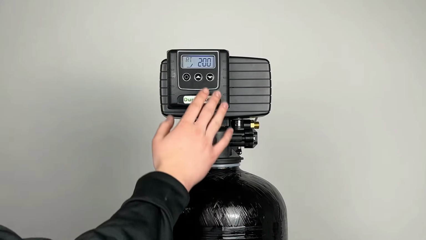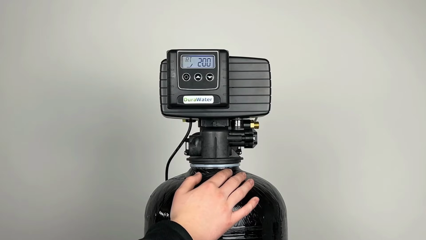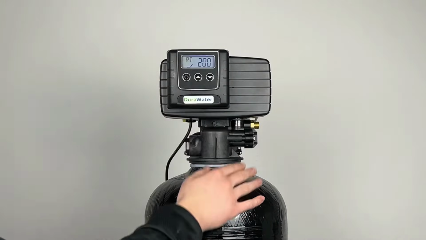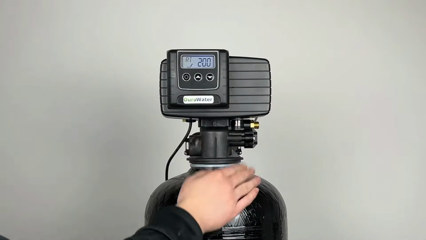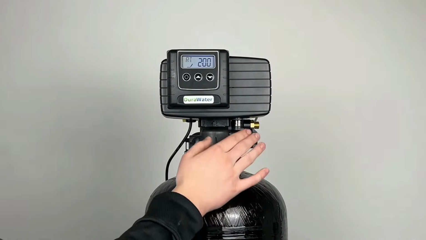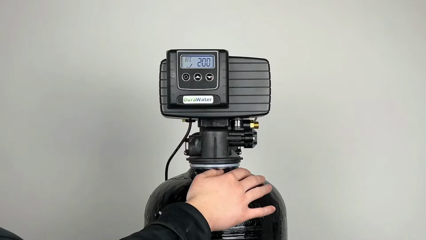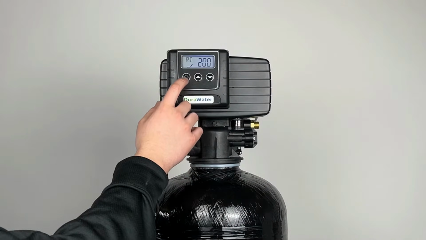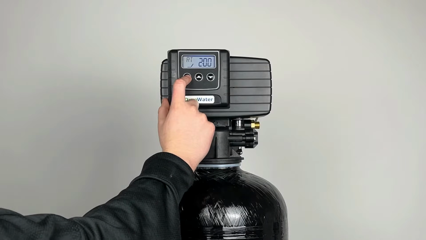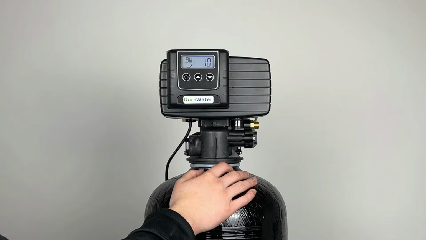A good time like 2 o'clock in the morning when everyone's sleeping is a great time. So by default, that's what it's set to. In most cases, you can just leave that as is, but just know you can change this. Say you want this to regenerate at some other time. You would set this to whatever time you'd like. And once you have it set to whatever time you'd like, advance to the next setting by tapping the cycle button. You should see BW10.